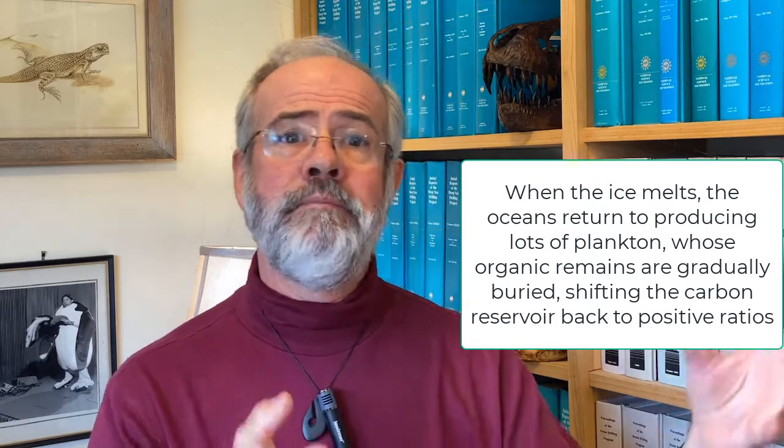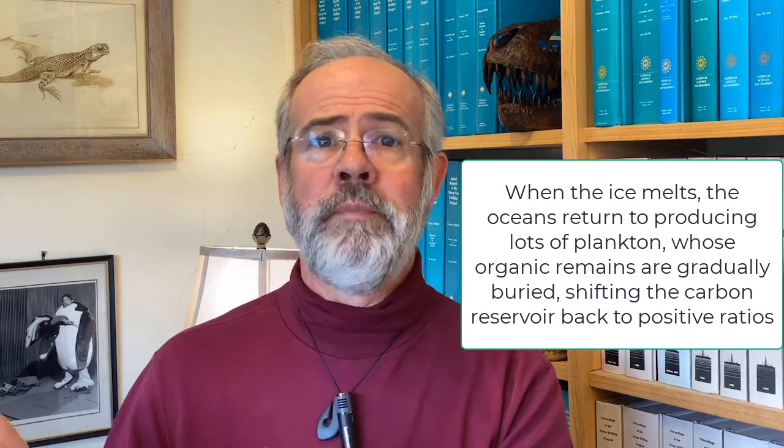Eventually, after the ice melts, organisms again start to produce lots of organic matter, and when it is buried, the carbon isotope ratio shifts slowly back towards more positive ratios, as more carbon-12 is buried and removed from the biosphere. So that's the basics of carbon isotopes. We'll return to this topic numerous times in class.